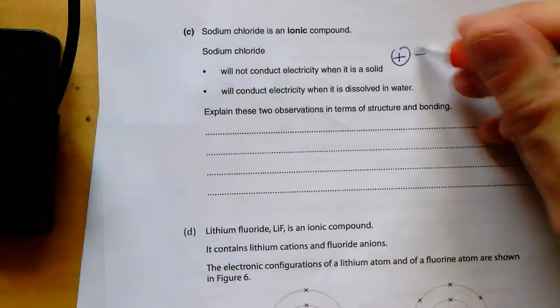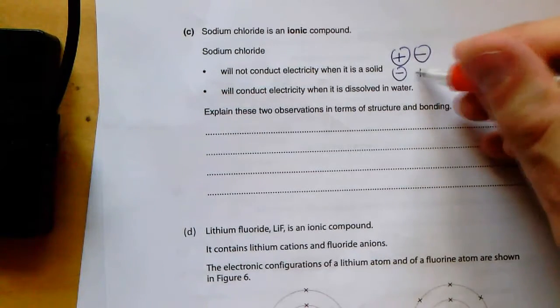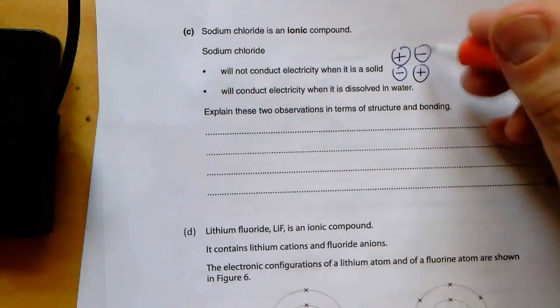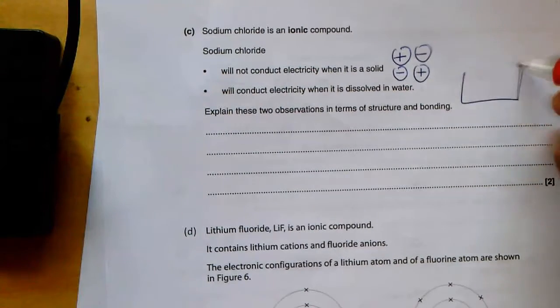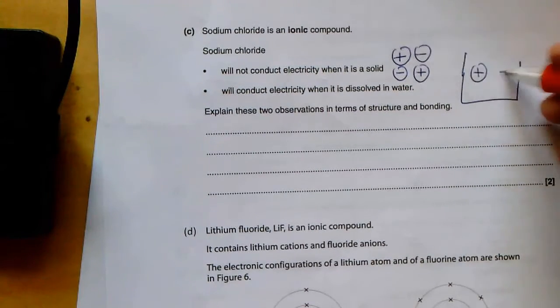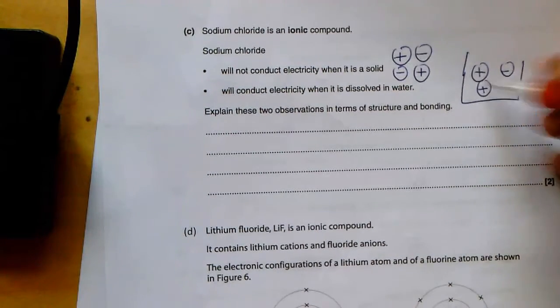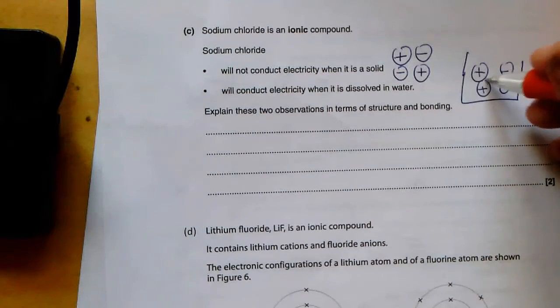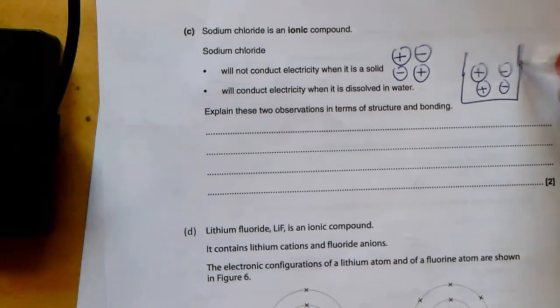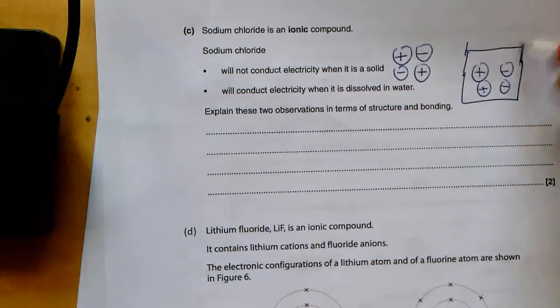Sodium chloride is an ionic compound, so this means it's made out of ions. As a solid, it will not conduct electricity. I've just drawn a little bit showing 4 ions in the ionic compound, whereas when it's dissolved in water, it does conduct electricity. These 2 diagrams might help me. They should not be touching, so that's just a bit of a mistake on my part. So here we have it in water.